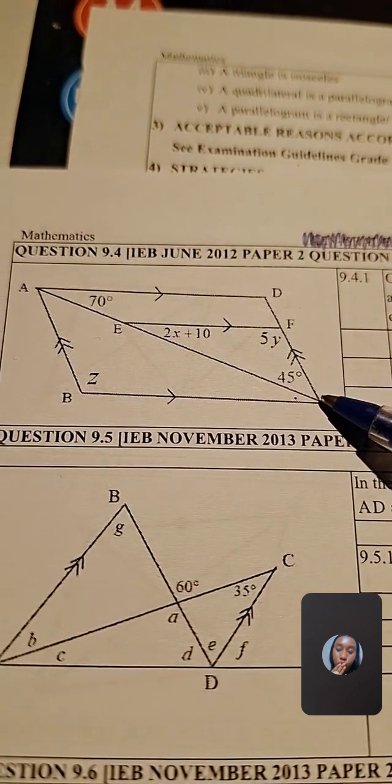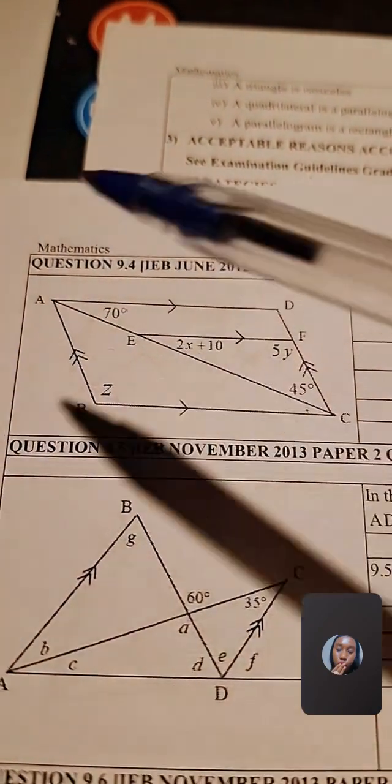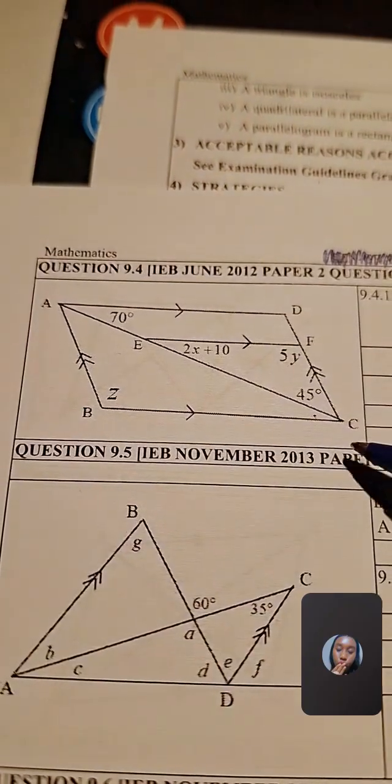Okay, that's awesome actually. So yes, definitely. We have triangle ADC. This angle, that angle, and that one. So 70 plus 45 plus the angle D would give you this missing angle if you did not see the corresponding angles. Beautiful. I love it because that then would be 65, right?